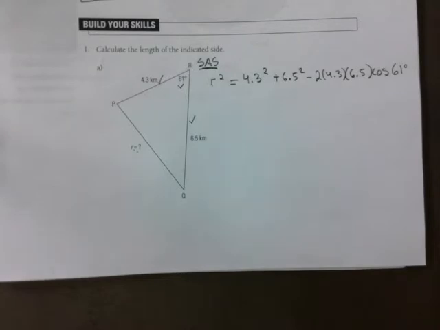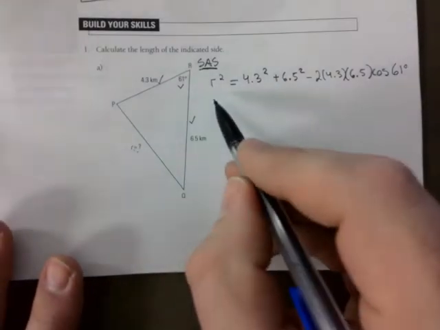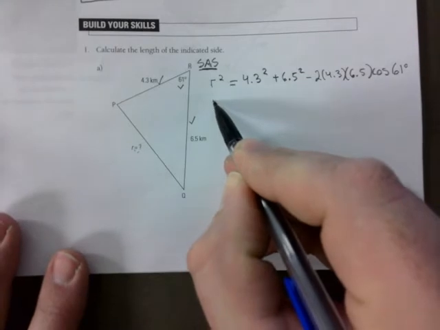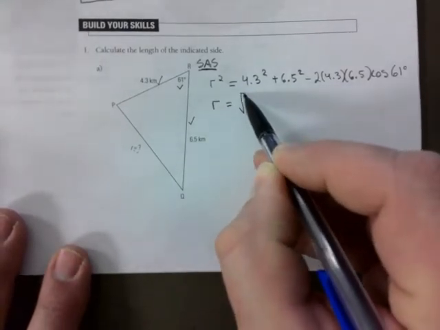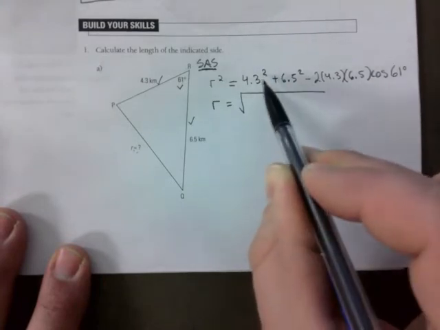So pattern, right? The 2 sides squared minus 2 times the first and the second, right? And then cosine of angle. So watch my second line. R is going to be square root of this whole thing.